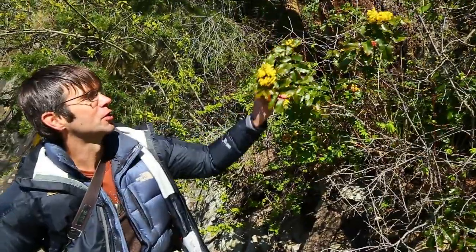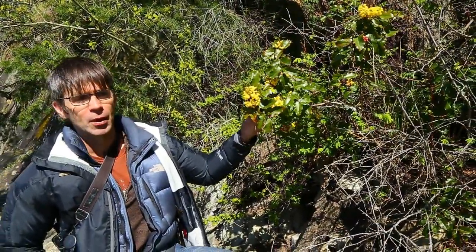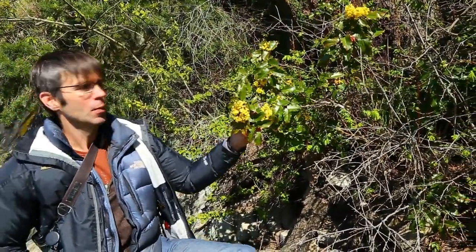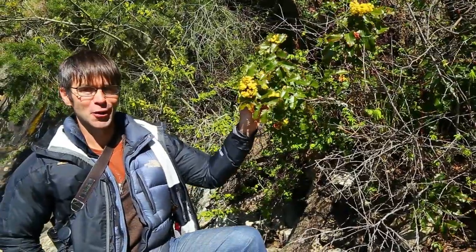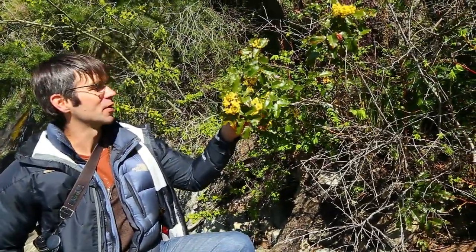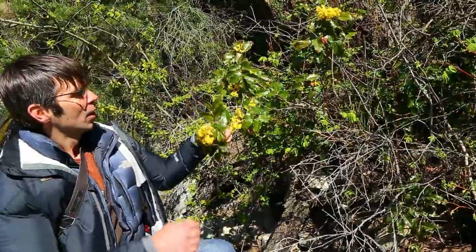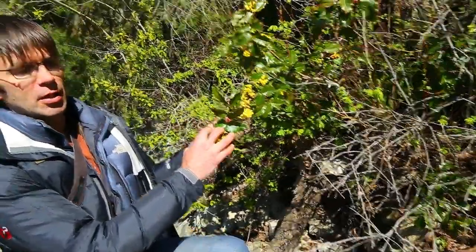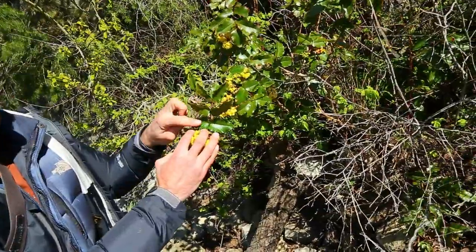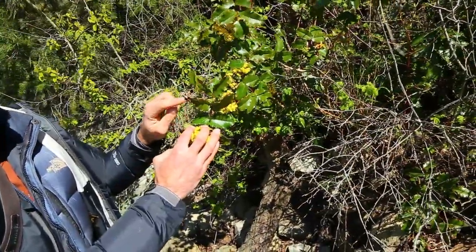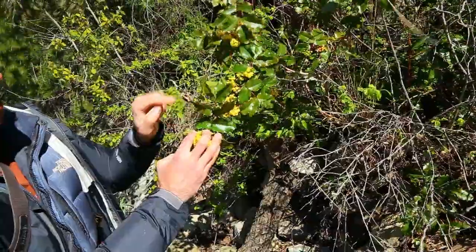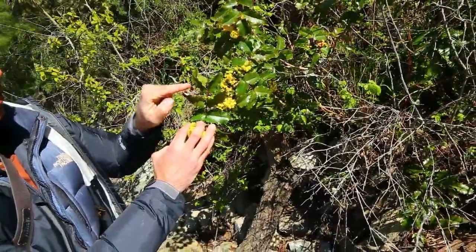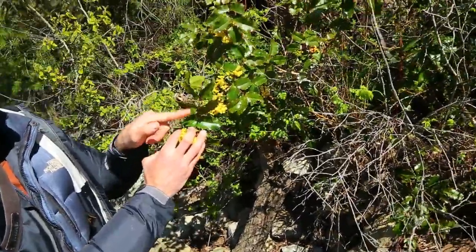Another lover of dry rocky sites is this shrub here called tall Oregon grape. We actually have two types of Oregon grape. One often called low or dull Oregon grape, and this the tall Oregon grape. Now remember last time I taught you about pinnately compound leaves, and this is another example of a pinnately compound leaf. We can see that these are leaflets and they attach along a stem or a line.